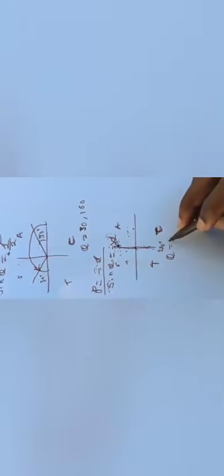So what you're going to do is go to a quadrant where sine is negative, which is the third quadrant. So you have 270.